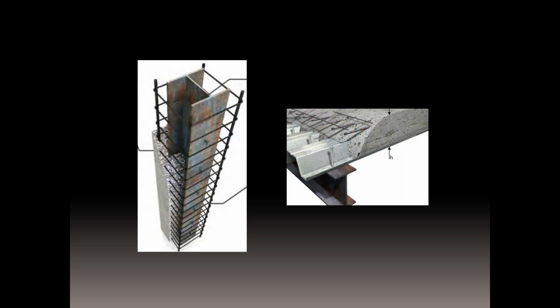On the left, you can see a column with a steel profile encased in reinforced concrete. In the image on the right, you can see a very classic composite slab. You have the steel deck form, and on the top, the reinforced concrete.